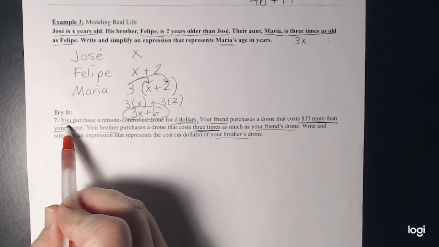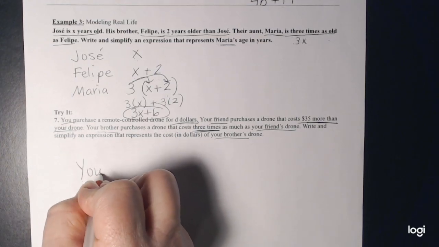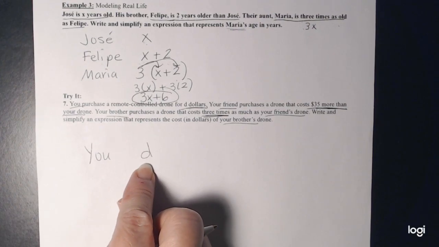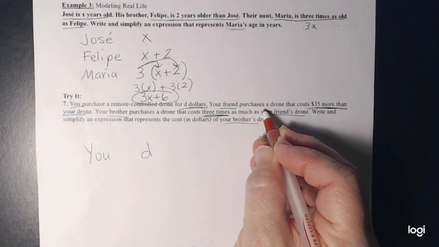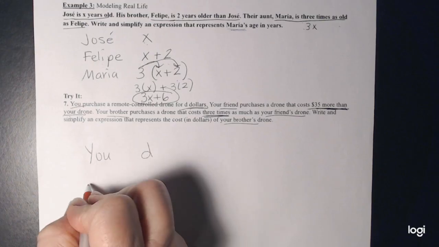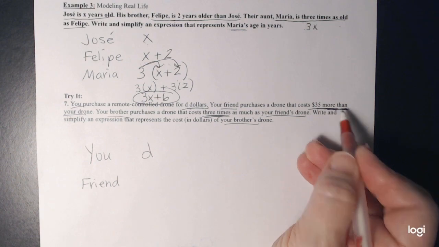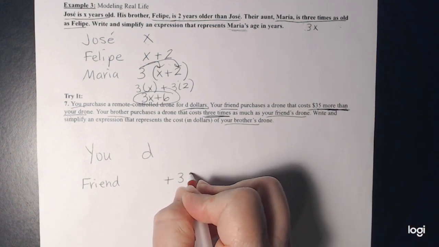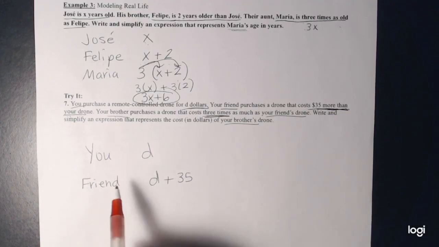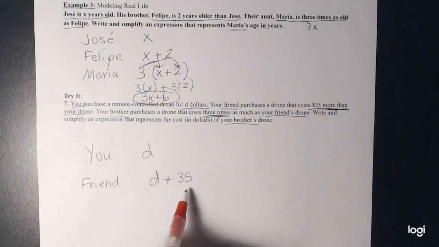Okay, so the first sentence again says, you purchase a remote-controlled drone for $D. So let's write you, and you pay $D. $10, $15, $100, we don't know. The next one says, your friend purchases a drone that costs $35 more than your drone. All right, so let's write the word friend. And the friend is 35 more than. Oh, we know more than means add. 35 more than yours. Well, yours was D. Our friend is D plus 35.